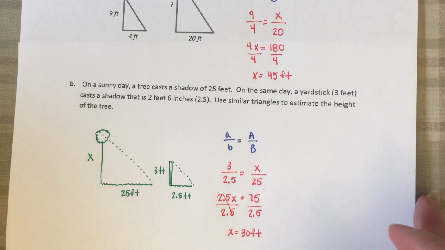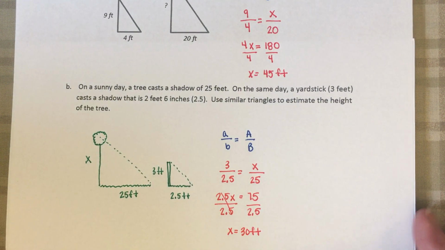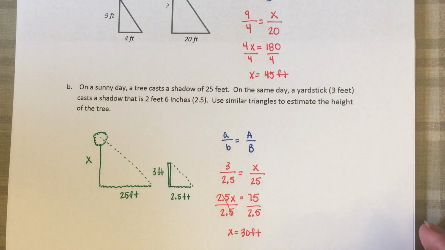Right, so a couple of application type questions in this section. Draw a little picture, sketch out a little triangle, make sure that all of your sides are matching up nicely in your similar triangles. Right, and that's going to wrap it up then for section 5.1.